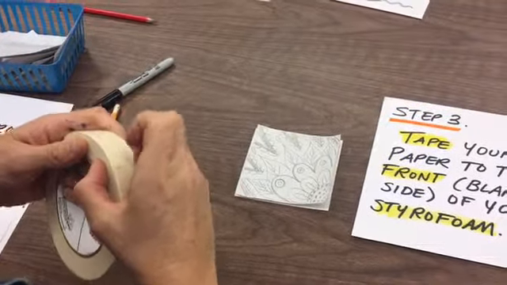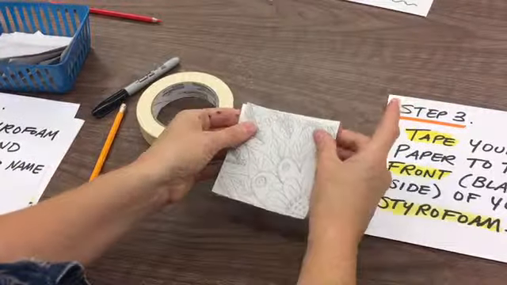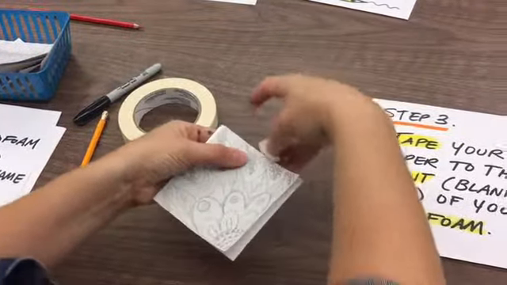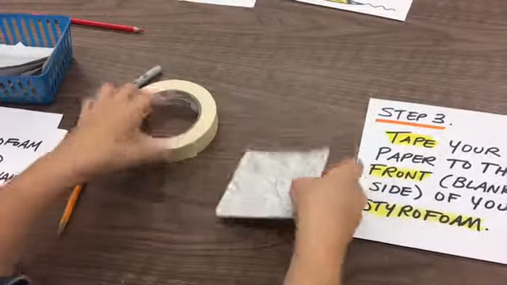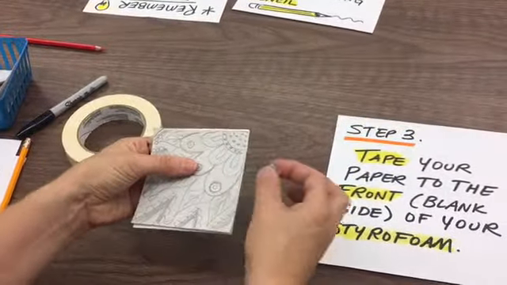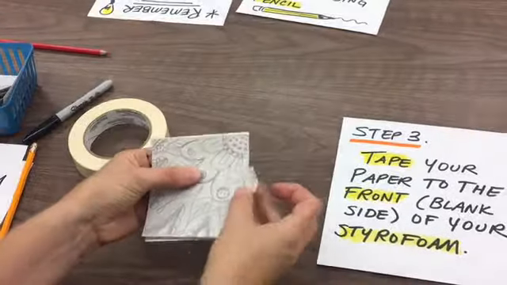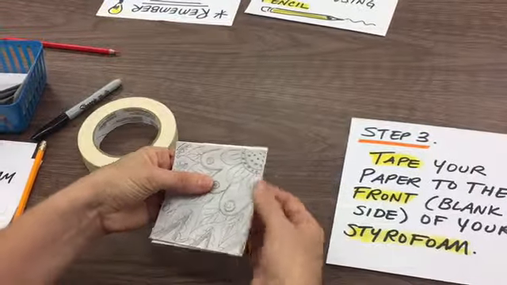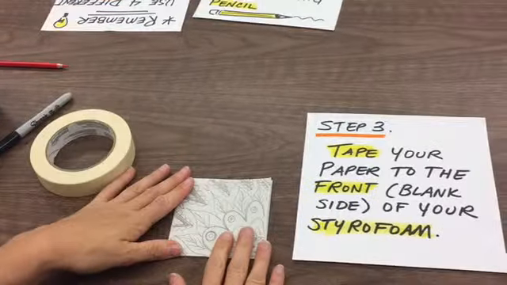This tape is going to just be kind of only covering up a tiny bit of your artwork and then folding over to the back like that. And then another piece at the bottom just to keep it in place. If you need help with this, your teacher will be able to help you. Okay, so just make sure that it's on there straight, and we are good to go.